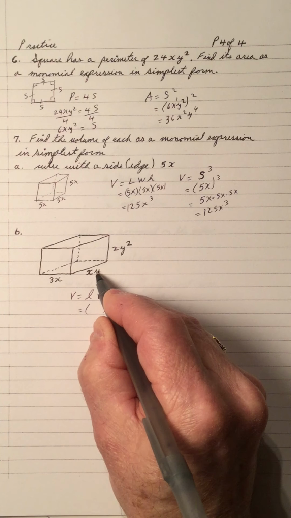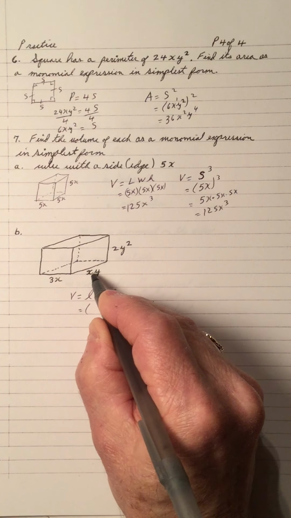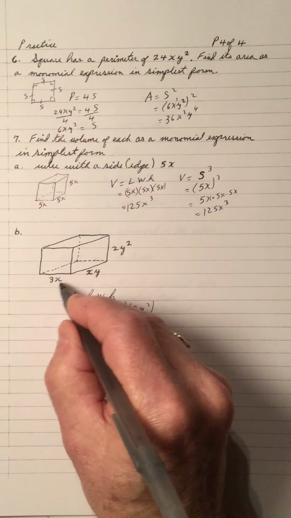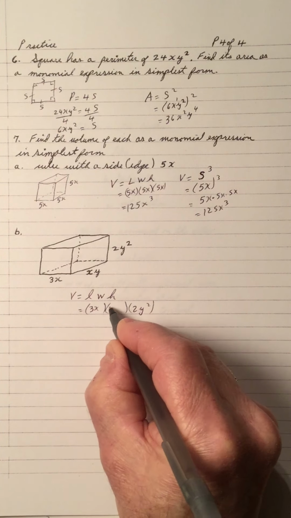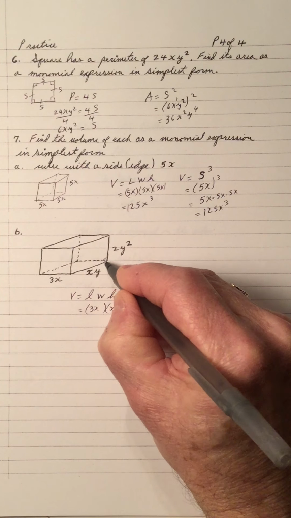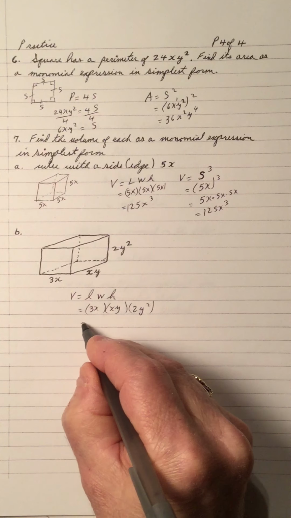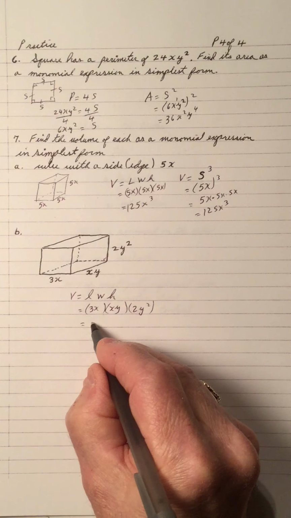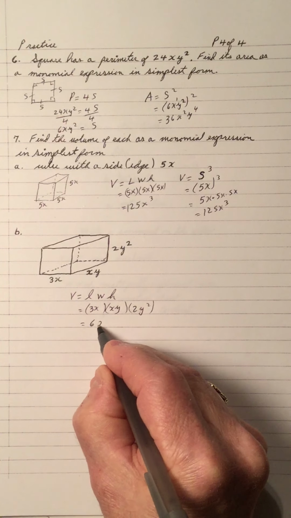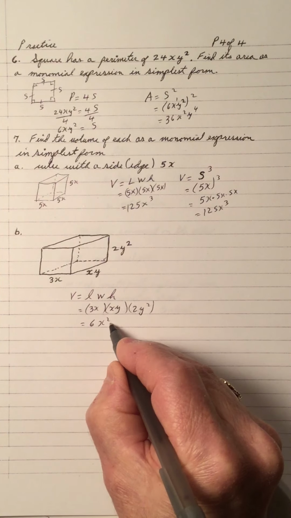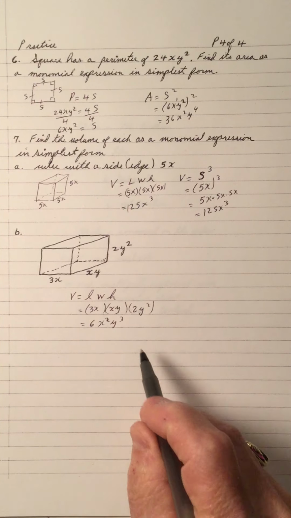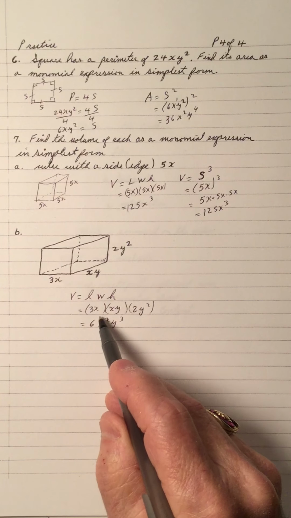Because we don't know what the value of y is. If y was 10, then 10x is longer than 3x. But I'm not going to worry. I'm just going to put 3x there and xy there. But I do know that that's the height of the box, so I'll put it right there. When you're multiplying, you multiply your numbers to get 6. x times x is x squared, and y times y squared is y cubed. So there's the volume as a monomial in simplest form.